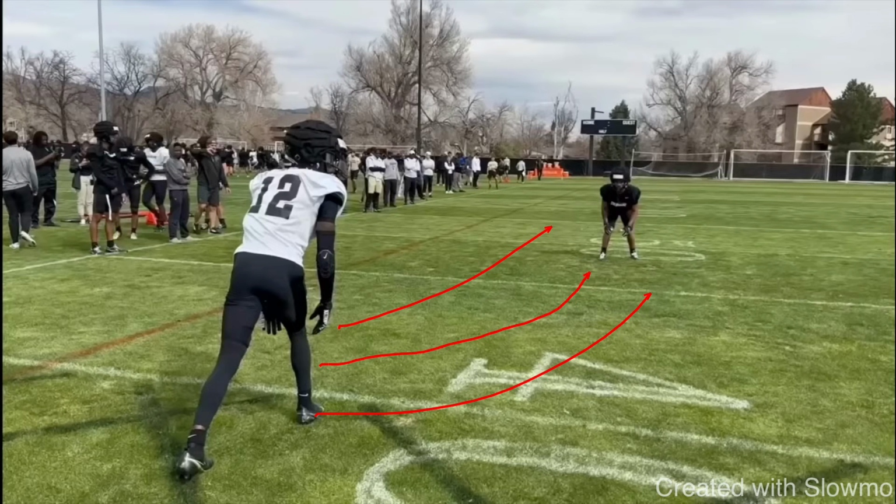That means angling your stem towards this DB. Because again, what is he trying to protect? Inside route. So if you stem to the inside, it's the best way to get him to move. He's going to move to the inside. We give him a move and then we go.